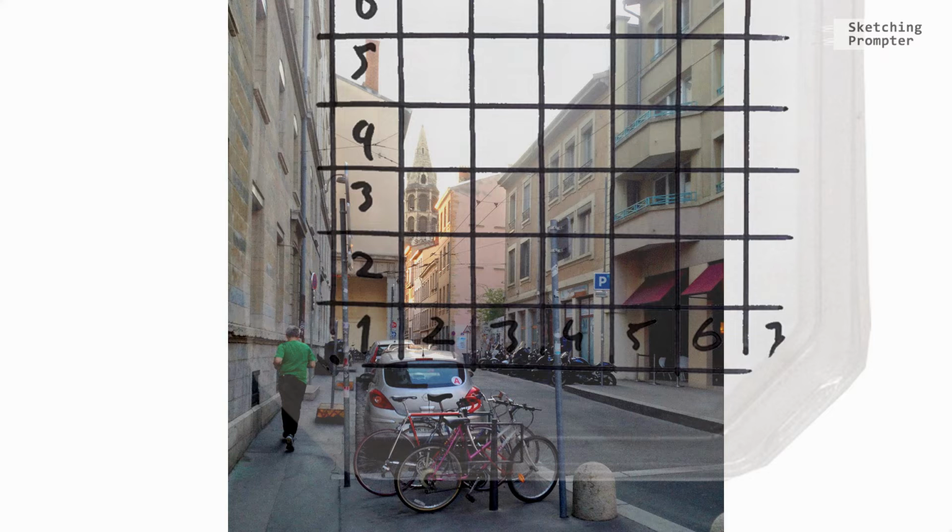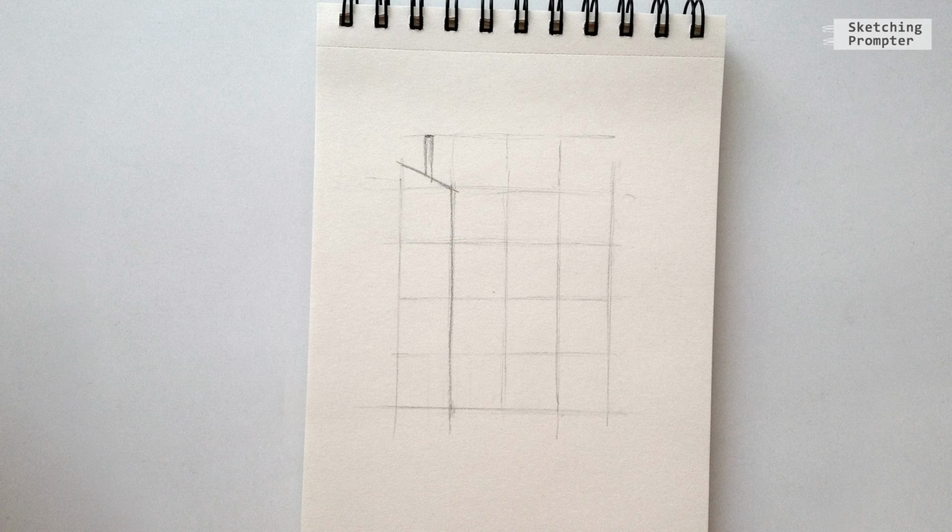The house to the left of the bell tower is exactly 4 squares in height and 1 in width. The line of its pitched roof goes from the top right corner of the 4th square to the left and up into the 5th square. In the middle of the roof we put the chimney. The chimney ends on the top line of the 5th square.